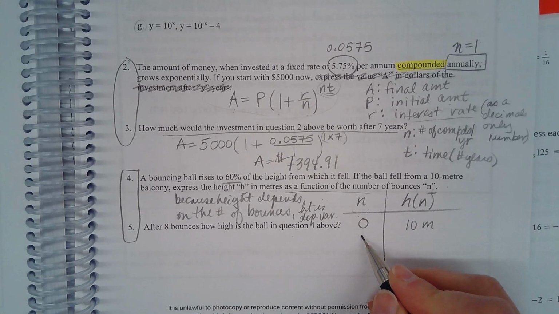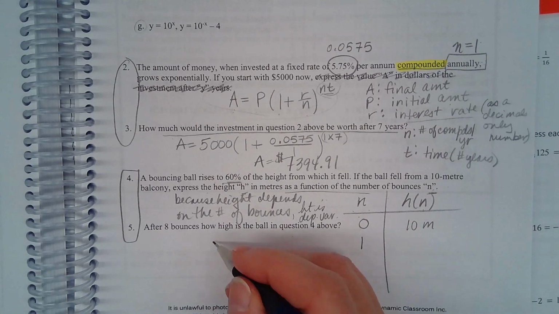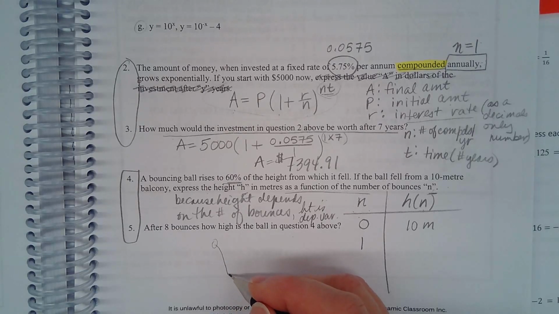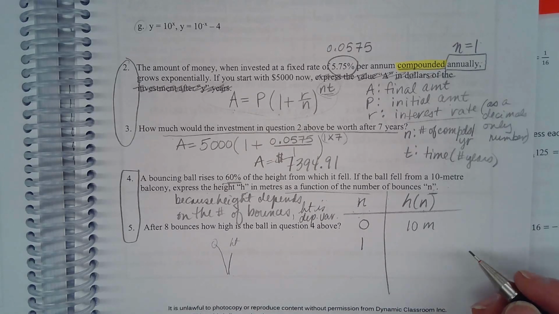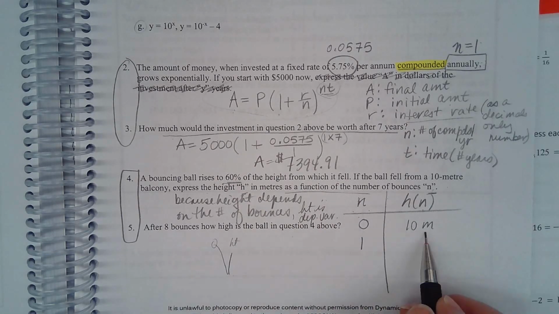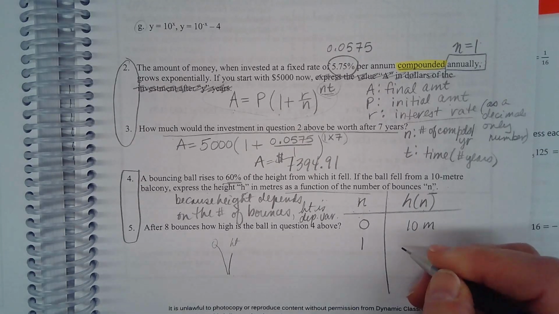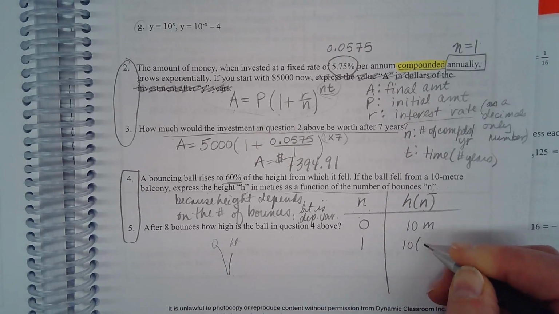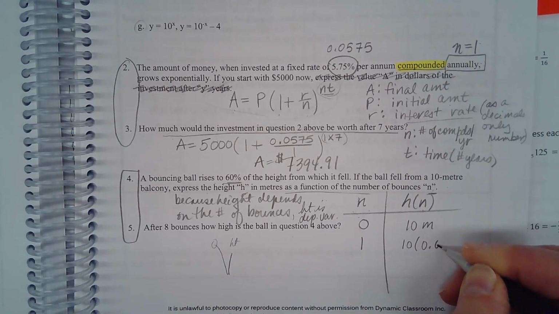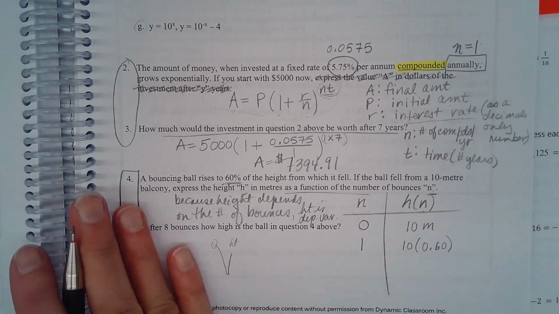So the ball bounces once. After the first bounce, right? So the ball's up here, it drops. So this is the first bounce. How high is the height after the first bounce? It's 60% of this, right? So it's 6 meters, but I think we should say it's 10 times 0.6, right? Or we could say 0.60 if you wanted, okay?